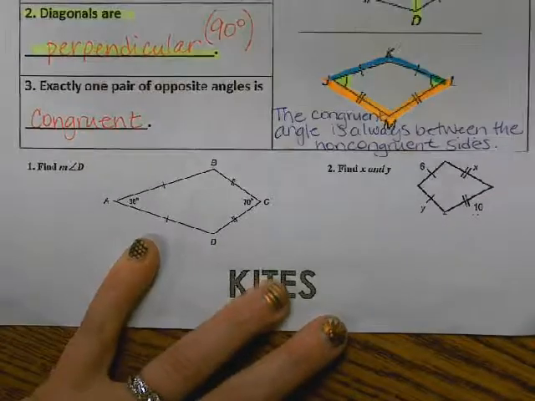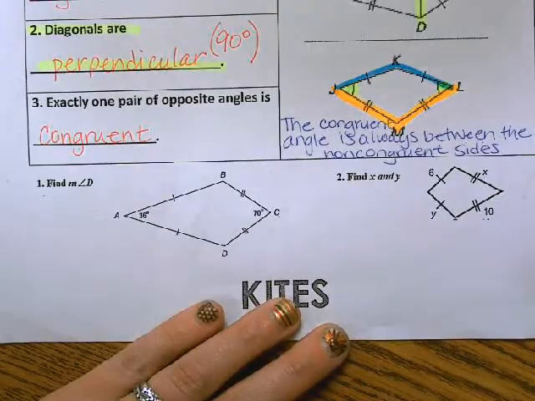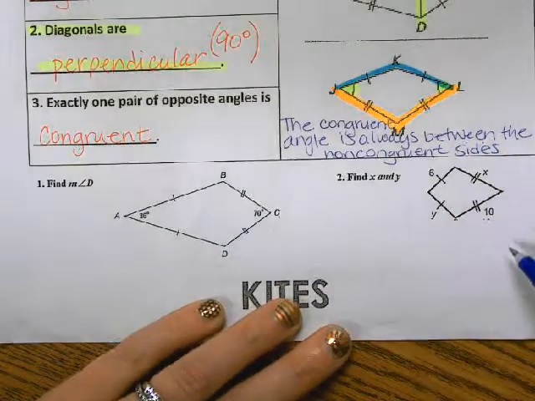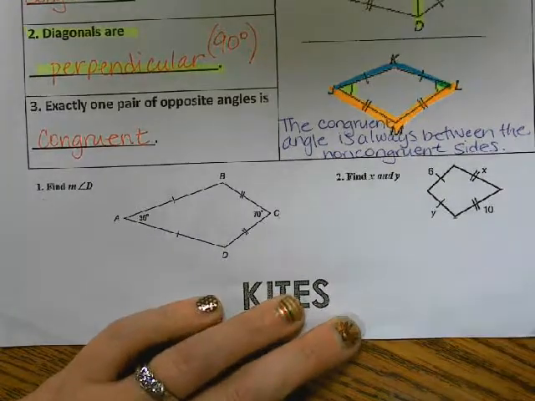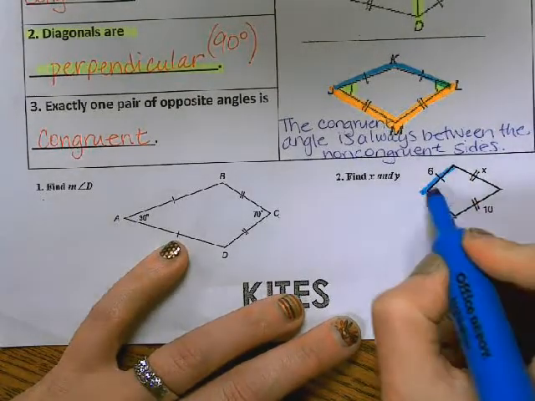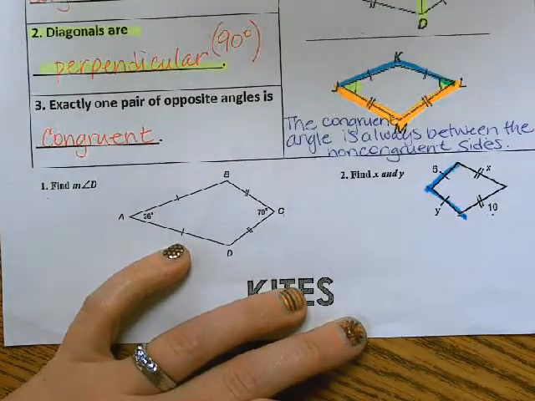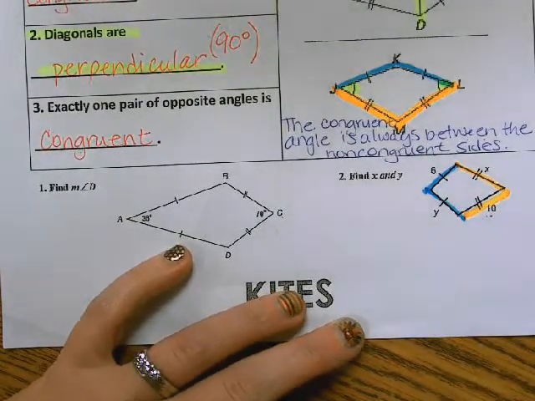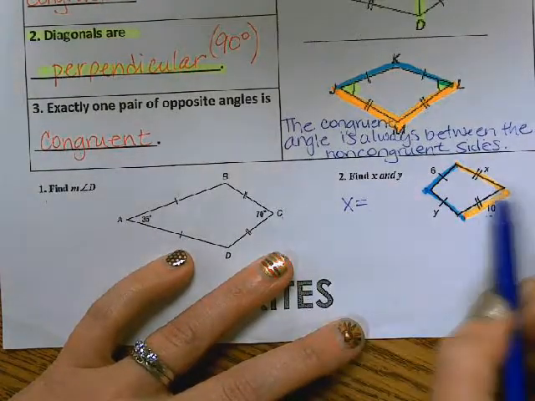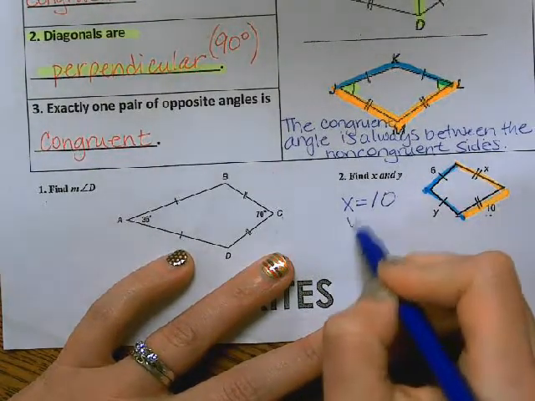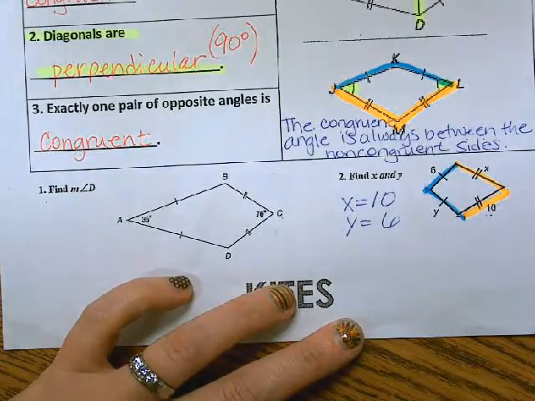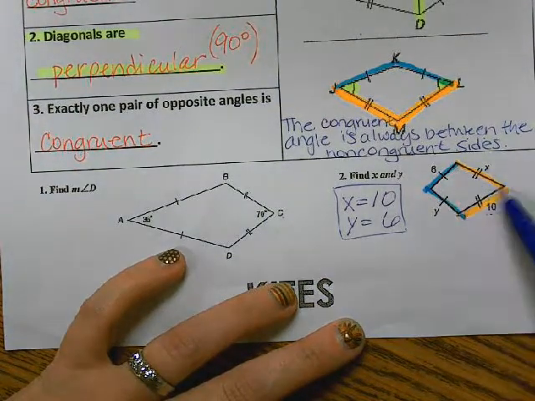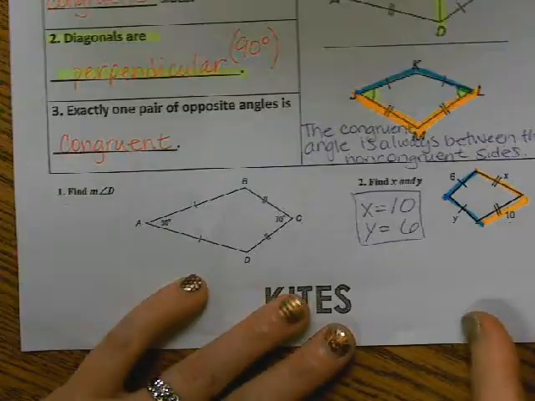Alright, so the first two examples are down here at the bottom, and I would say that number 2 is a bit easier than number 1. So let's look at number 2. It says find x and y. So if I look at number 2, I know that those two sides are congruent and these two sides are congruent just based on the markings. So that must mean that x is equal to 10 and y is equal to 6. Okay, so that one was meant to be super easy. Just, do you remember that there's two consecutive congruent sides?